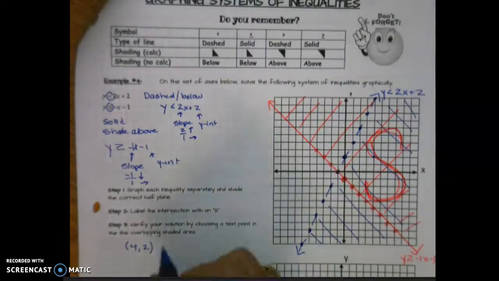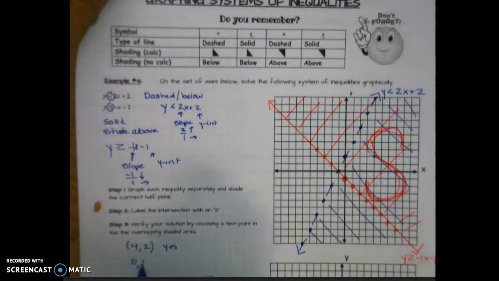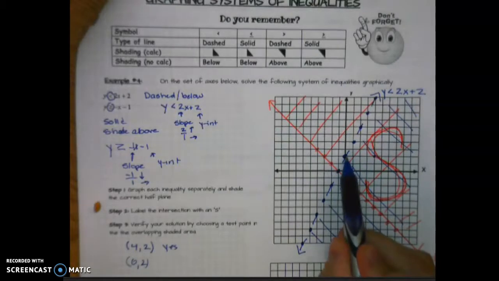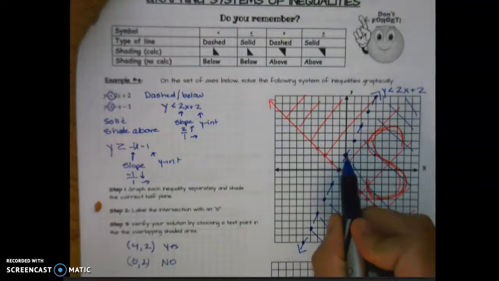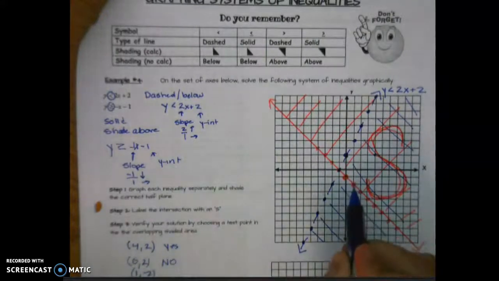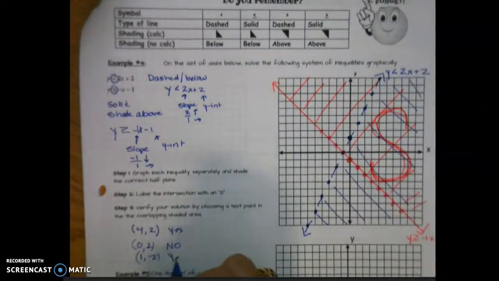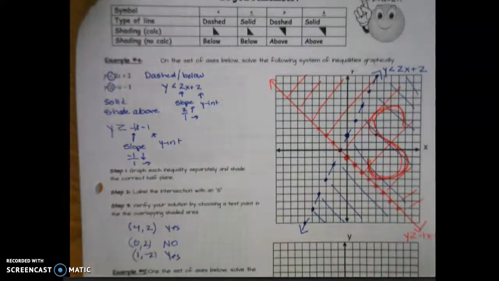Let's say, 0, 2, a solution? 0, 2. Is that a solution? Is that in the double shaded region? No, that is not a solution, because it's on the dashed line. If I pick something on the solid line, let's say 1, negative 2, is that a solution? Yes, because it's on the solid line. So anything in the double shaded region or on a solid border would be considered a solution.